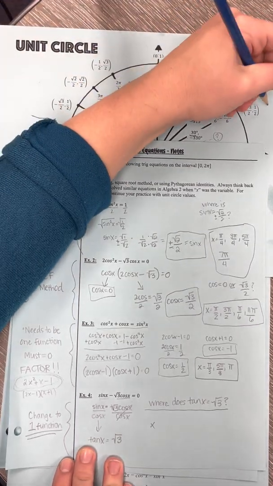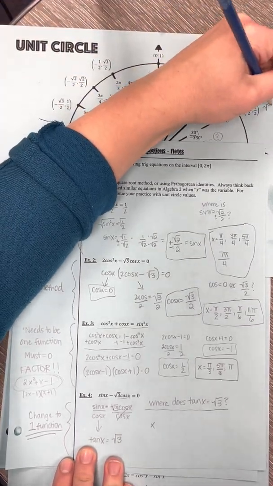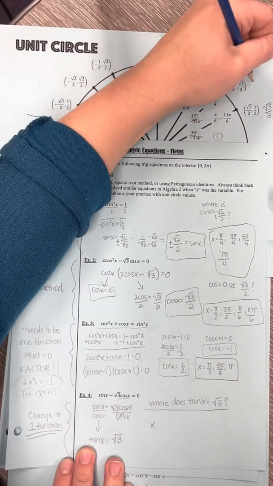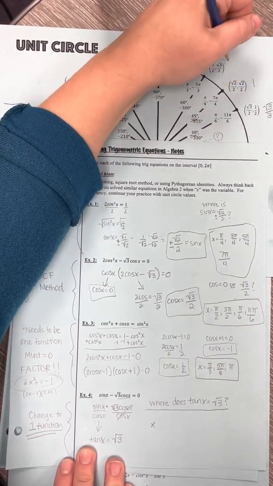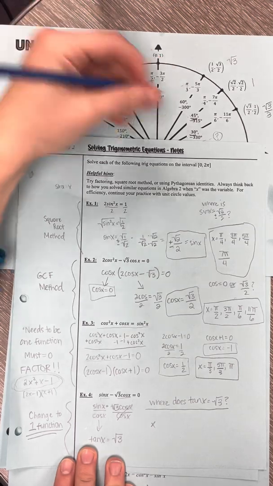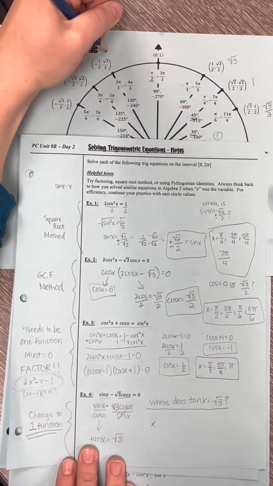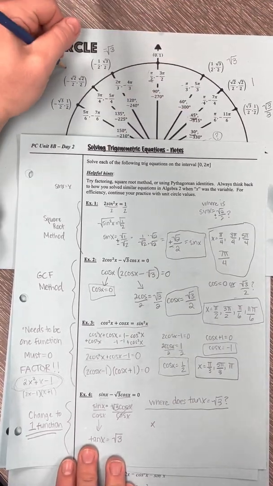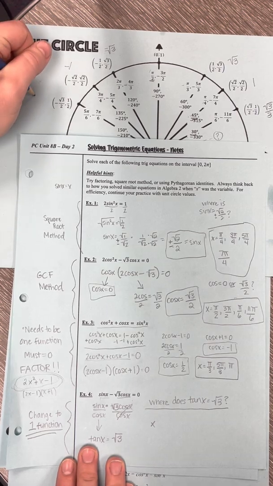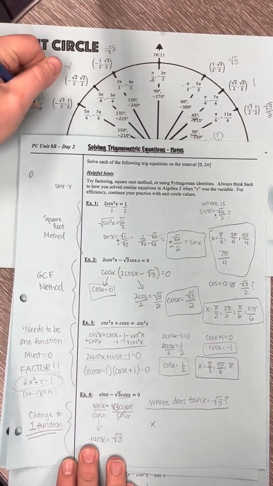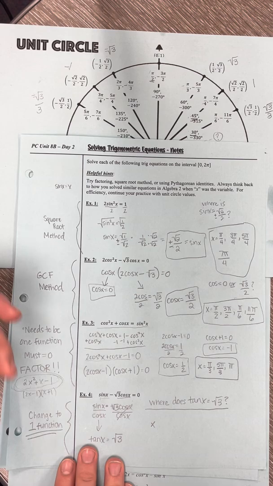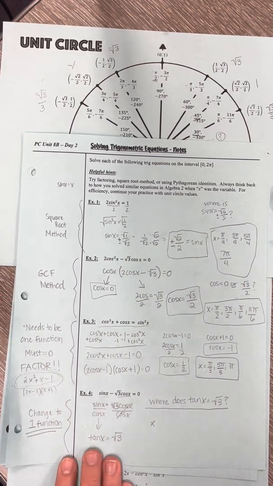Pi over 6 gives us the square root of 3 over 3. These present 1 as the tangent, and this is the square root of 3. And you can write those every time you go. This is negative square root of 3. If that helps you to know these tangents, go ahead and write them on your unit circle. That's going to make things so much easier for you as we go.